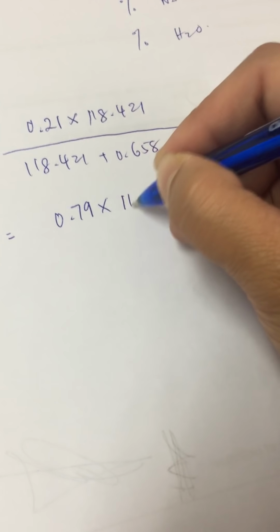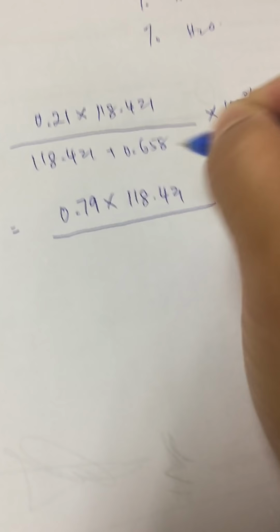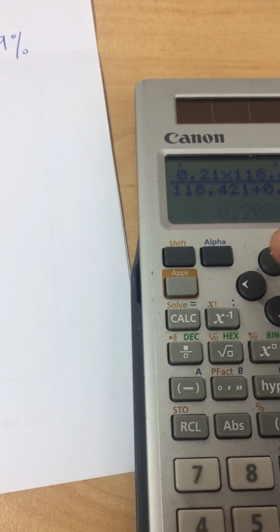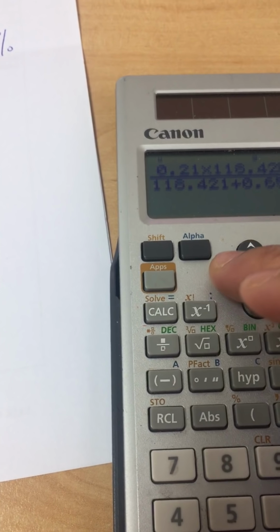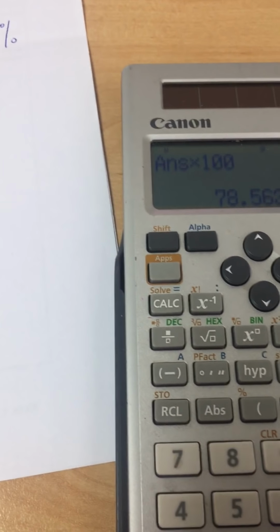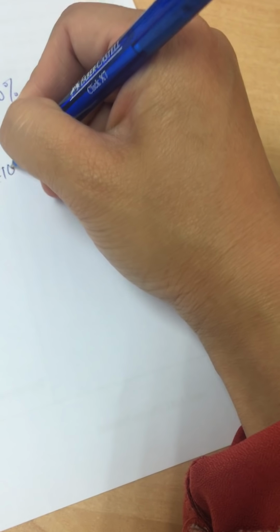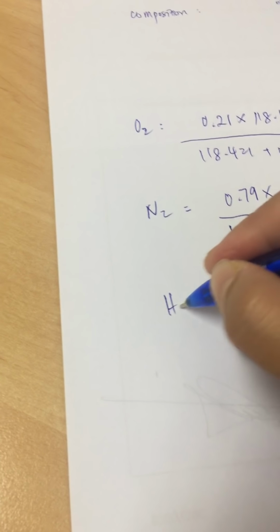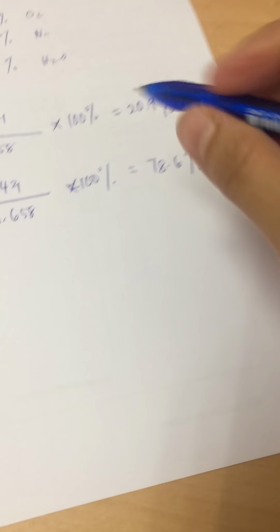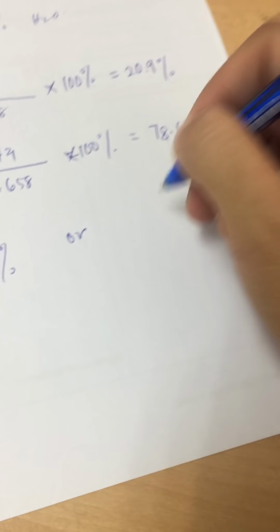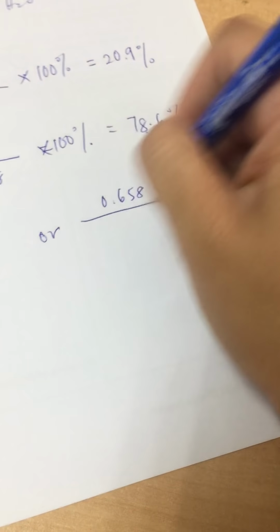0.79 times 118.421 divided by 118.421 plus 0.658. Alright, there we go. We just change the number: 0.79 times 100% equals 78.6%. And H2O, you can either do 100 minus these and you get the percentage, or you can also calculate it if you are feeling diligent.